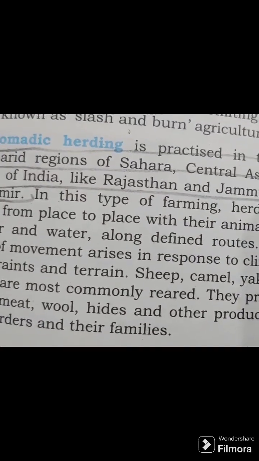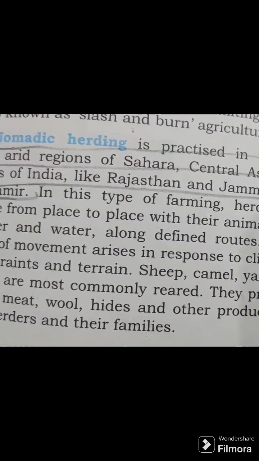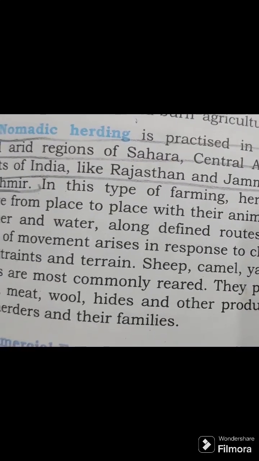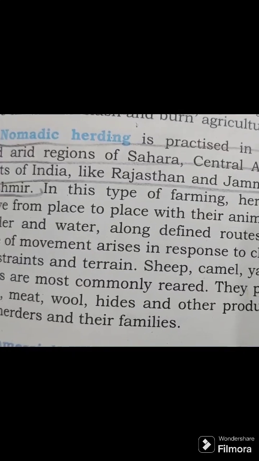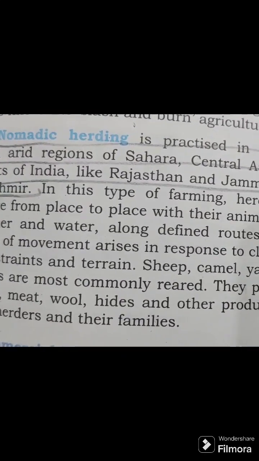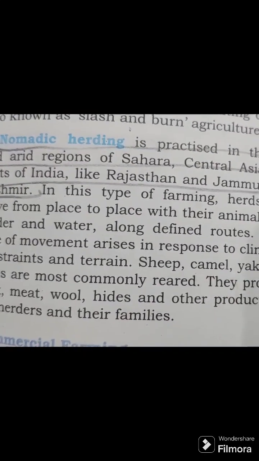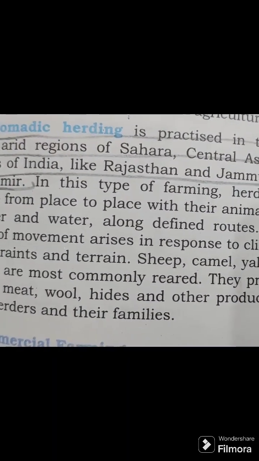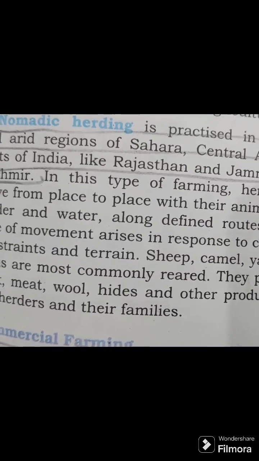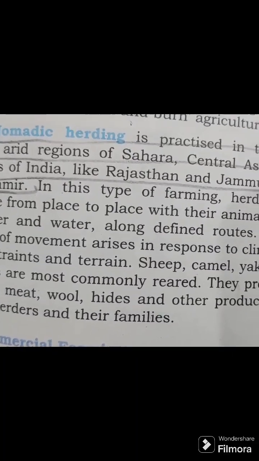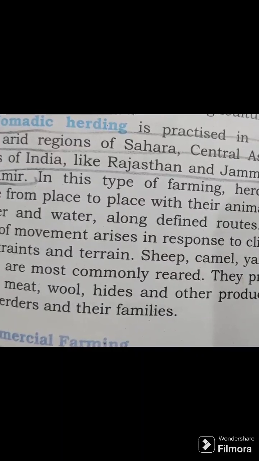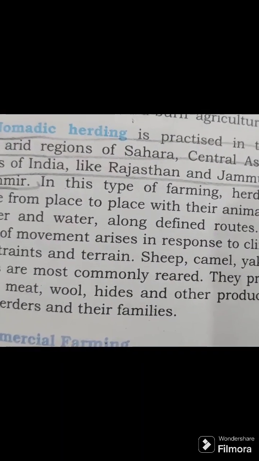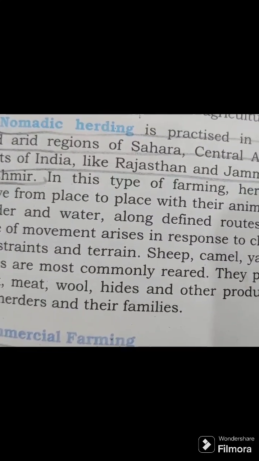Nomadic herding is practiced in the semi-arid and arid regions of Sahara, Central Asia and some parts of India like Rajasthan and Jammu and Kashmir. In this type of farming, herdsmen move from place to place with their animals for fodder and water along defined routes. This type of movement arises in response to climatic constraints and terrain. Sheep, camel, yak and goats are most commonly reared. They provide milk, meat, wool, hides and other products to the herders and their families.